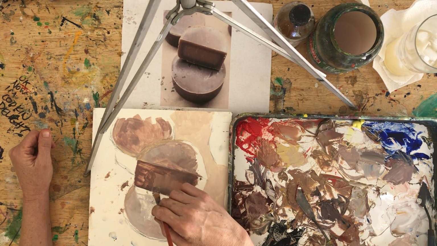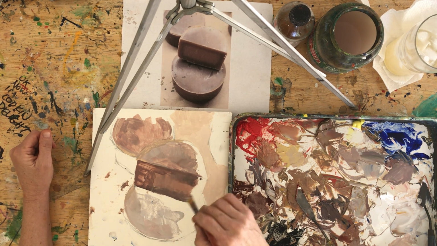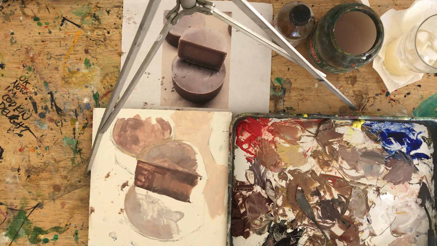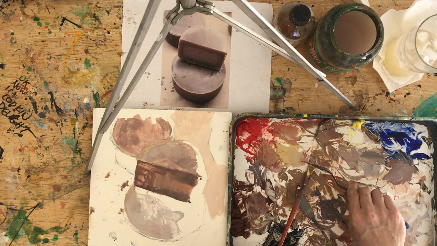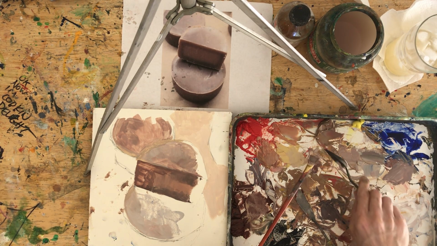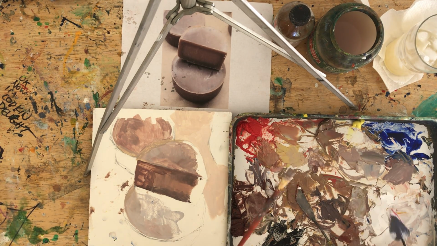Now, if it gets too mushy, which can happen with all these neutrals and these neutral subject matters, you'll need to get rid of all your neutrals on here and go back to your 6 and start fresh. That will enable you to really get it under control. Just save some mud on there, maybe a few muds, a cool one, a warm one.